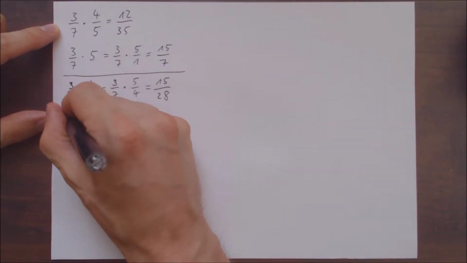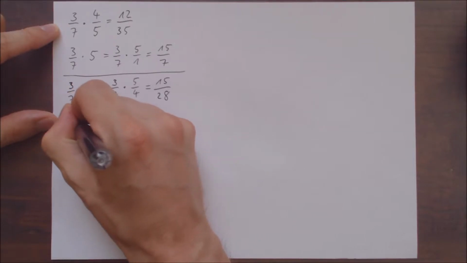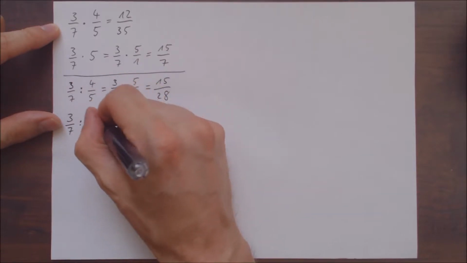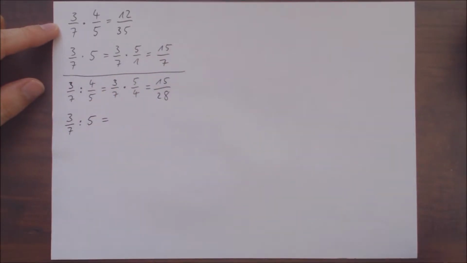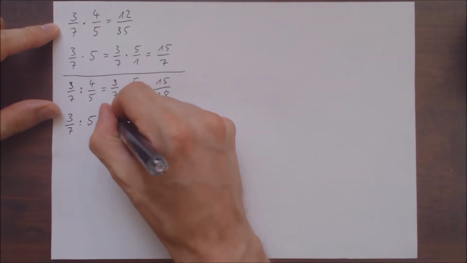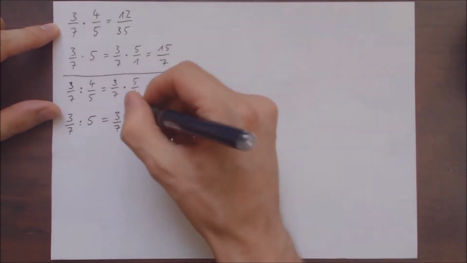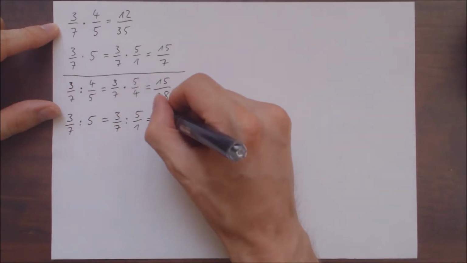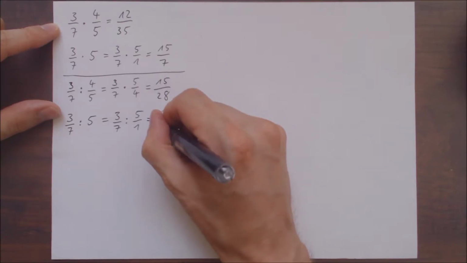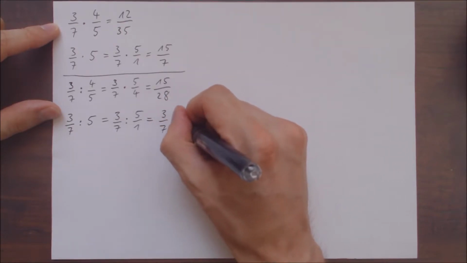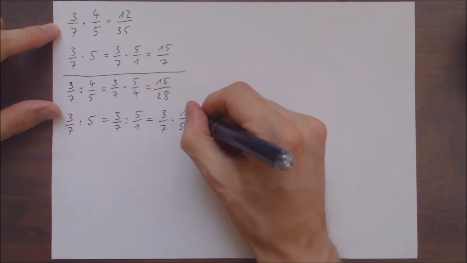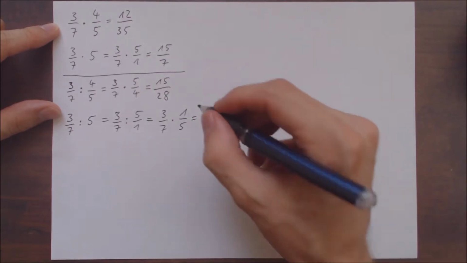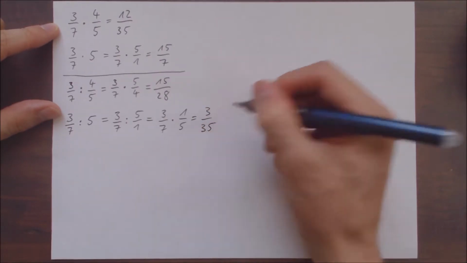Now, just as with multiplication, we can also divide a fraction by a whole number, like this, 3/7 divided by 5. Again, the same procedure. We just convert the 5 into a fraction, 5 wholes, and then multiply with the inverse value. Instead of 5, we have 1/5. And then top number times top number, and bottom number times bottom number, and that's it.